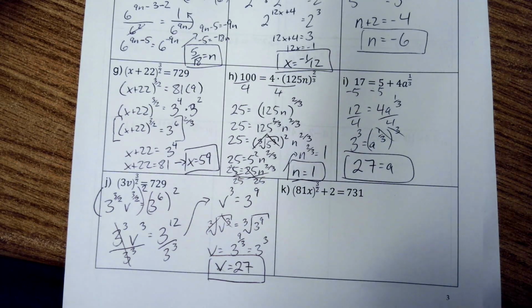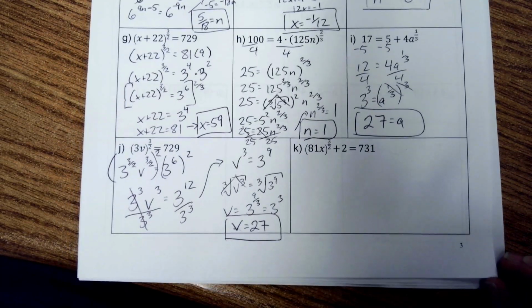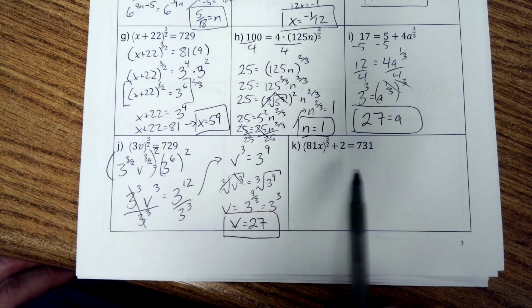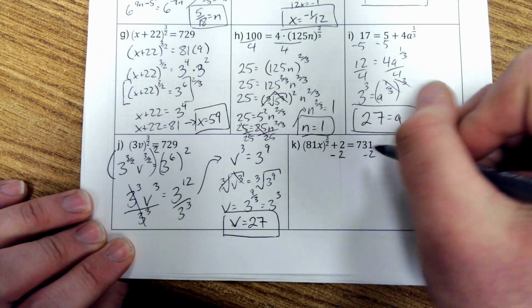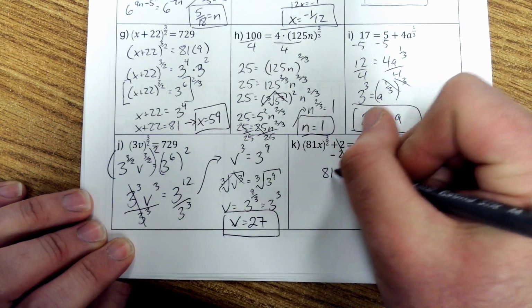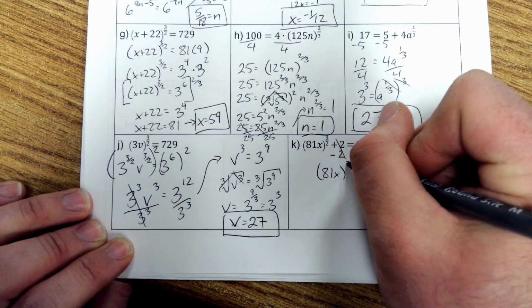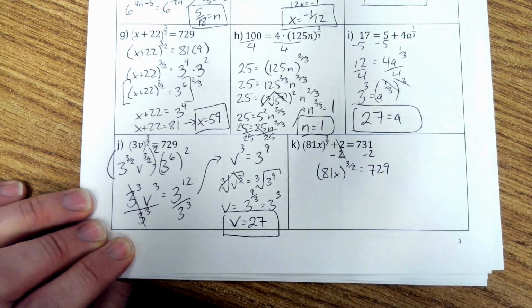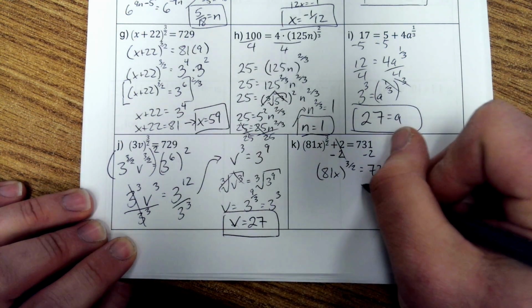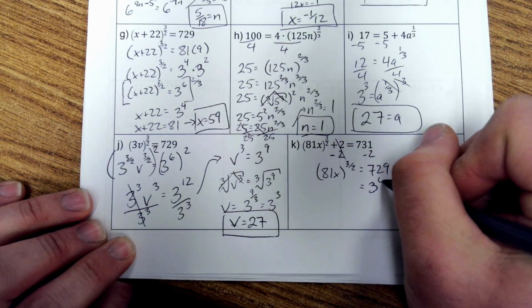And then finally, 81x to the 3/2 power plus 2 equals 731. That's a very similar kind of problem. I'm going to take it a little bit differently, but similarly. So we have 81x to the 3/2 power equals 729. Again, 729 is 3 to the 6th power.